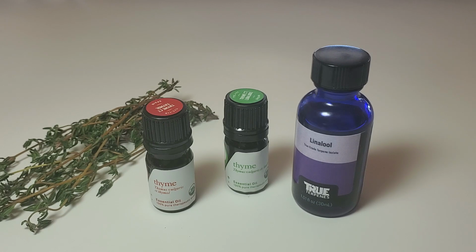Now the reason why this is important when you're formulating and purchasing products is knowing why you're purchasing this essential oil to start with. So what is the point of the product? Are you doing it because you like the aroma of that specific essential oil, or are you formulating for a purpose?